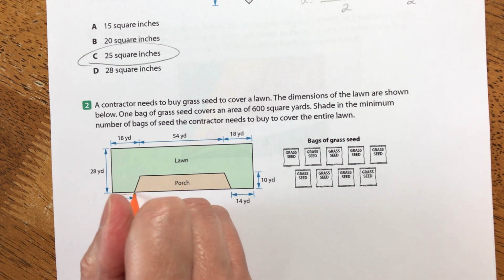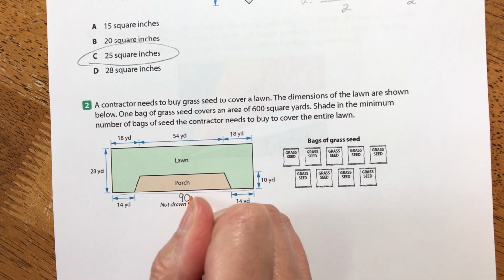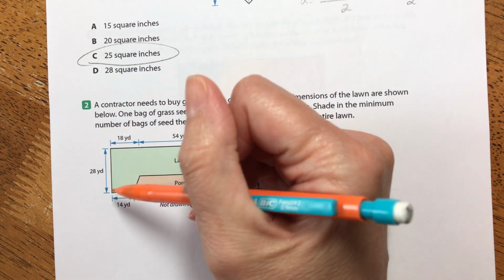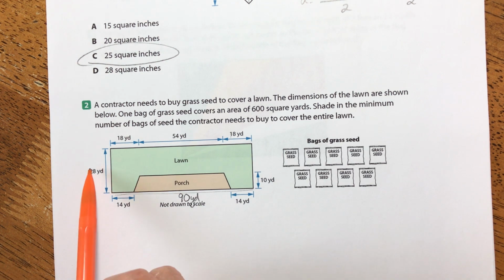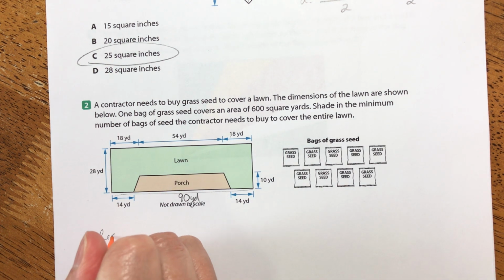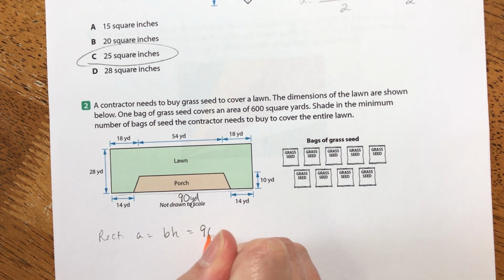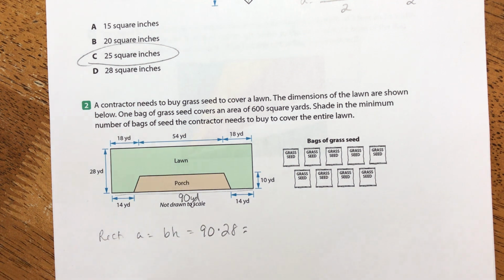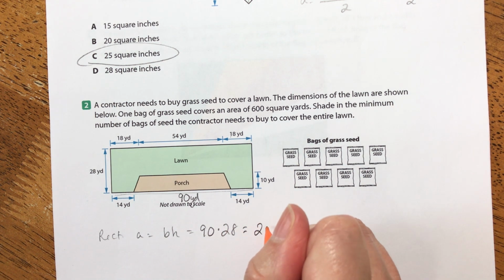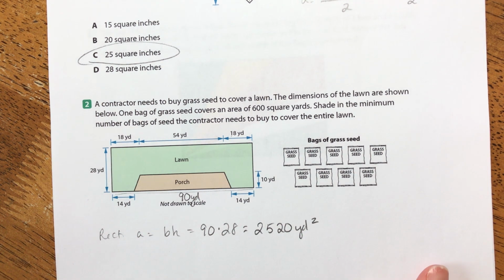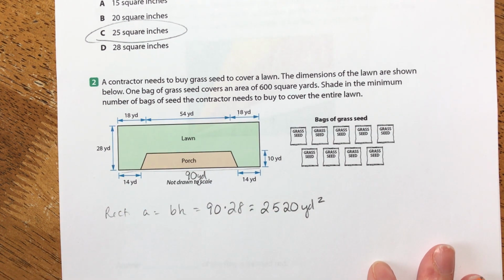I have the long length. This whole length is 90, what is that, yards? Did you get that? I did 18 plus 54 plus 18. Okay, how tall is it? Thank goodness, there it is, 28. So if I find the area of the rectangle, area is base times height, which is 90 times 28. So on my calculator, I'm going to do 90 times 28, and I get 2,520 yards squared.